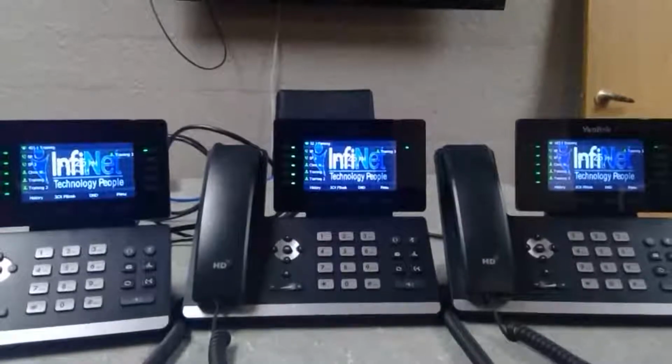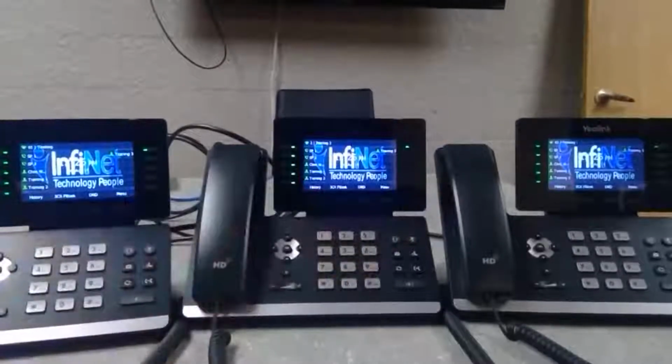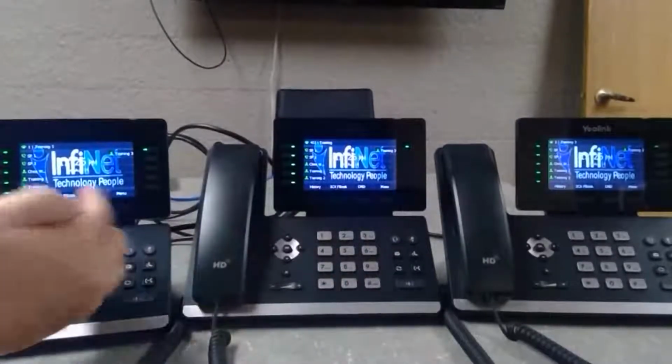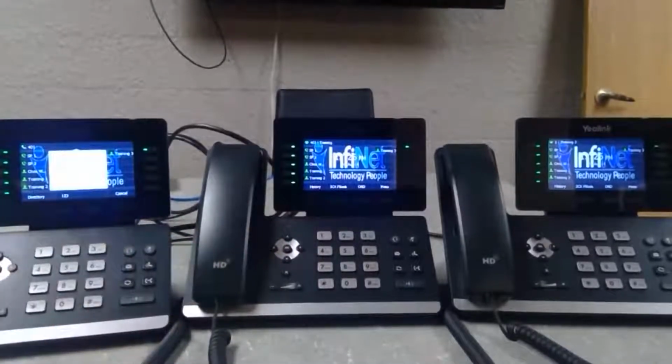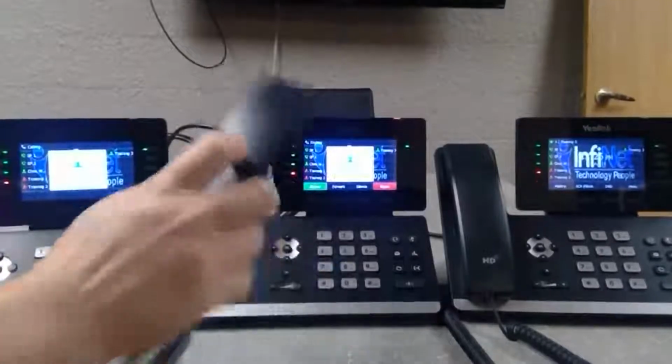So to start with, we've got training 1, 2, and 3 extensions. We've got BLF buttons for training 1, 2, and 3 on all three phones. So training 1 is going to call training 2 by hitting just the BLF button to place our call.